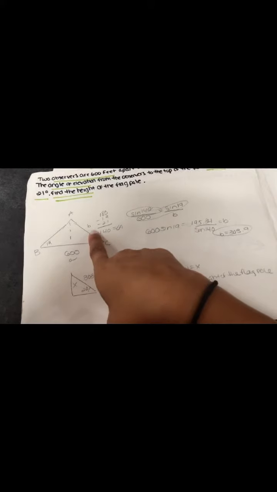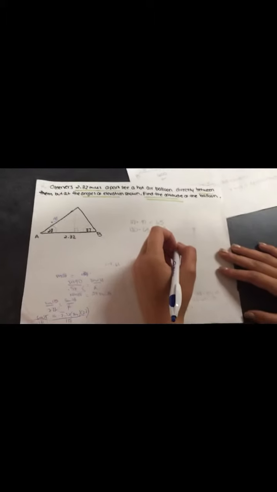Now, moving down, we can create a new triangle in a simpler problem. So now we have 20 degrees from up here, 303.9 from B, and X, which we don't know, is the height of the flagpole. So, creating a proportion, we can do sine of 20 degrees, which we know, equals X, the height of the flagpole, divided by B. 303.9 sine of 21 equals X, and X equals 108.9, the height of the flagpole.